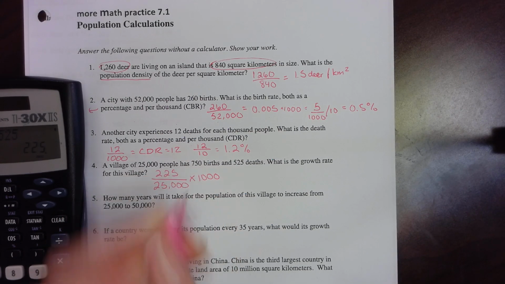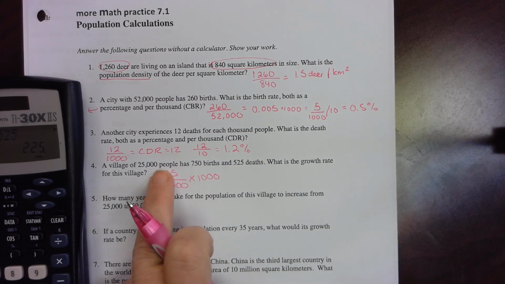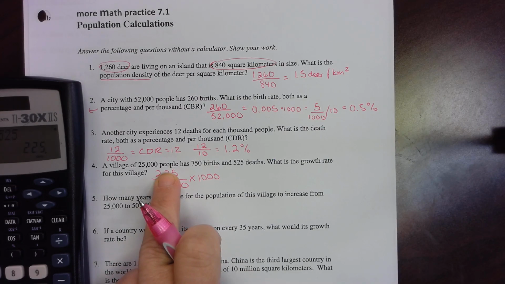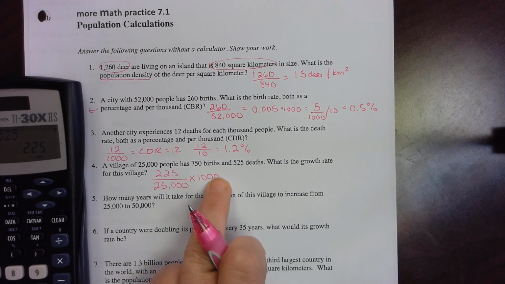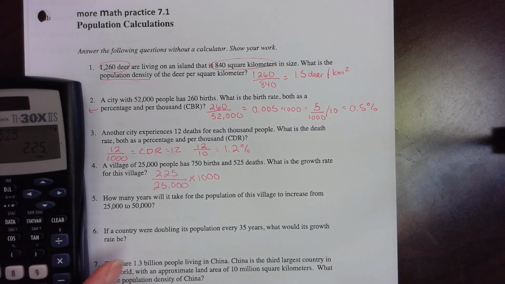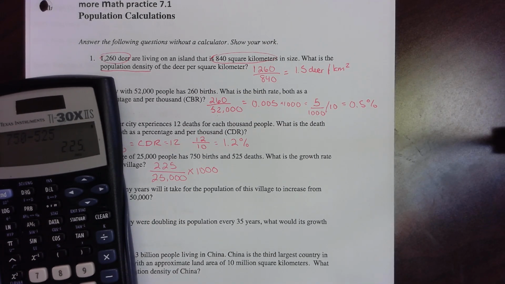So to go to my crude, I'm going to multiply by 1,000 because I'm going from a unit rate of overall change per person, which is what this would give me, times 1,000 will give me my crude. Pause here if you want to check your math.